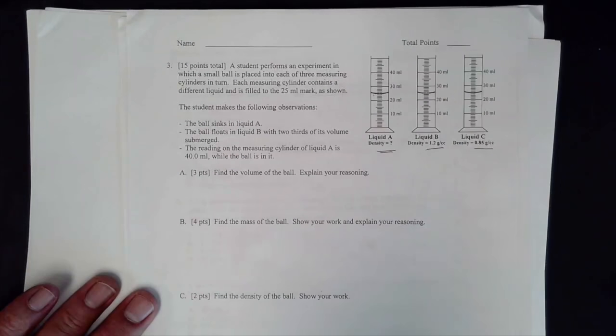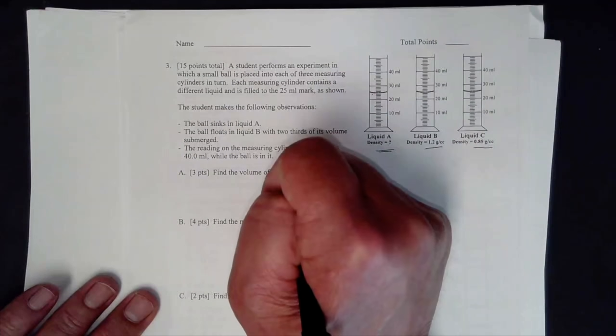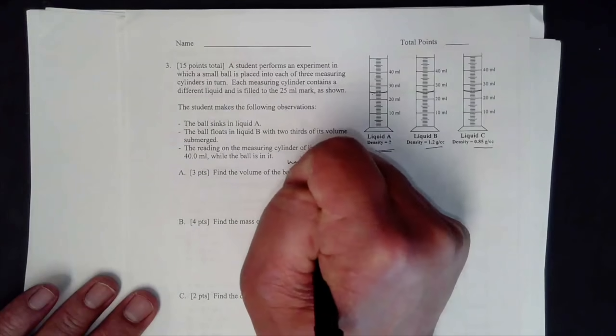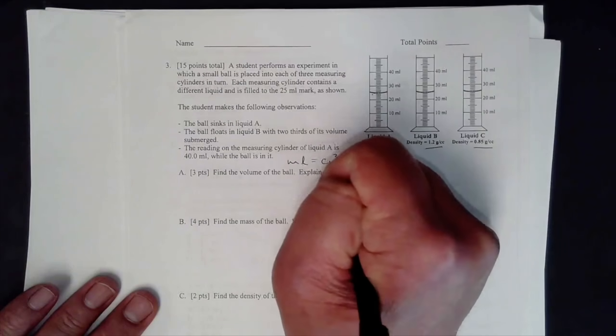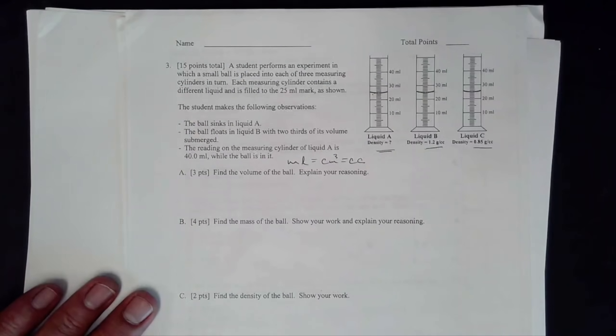And remember, a milliliter is the same as a centimeter cubed, which sometimes we write as cc. Those are all different ways of saying the same thing.